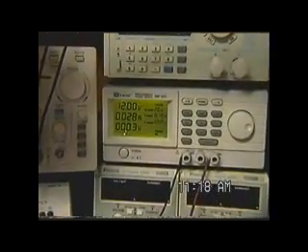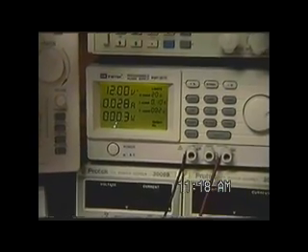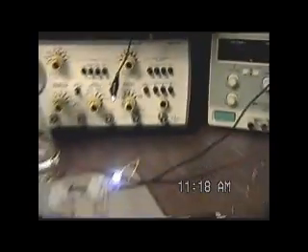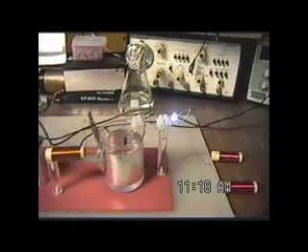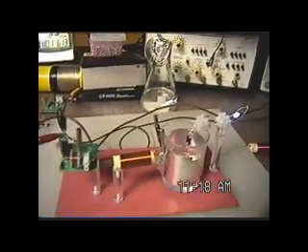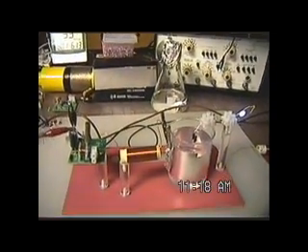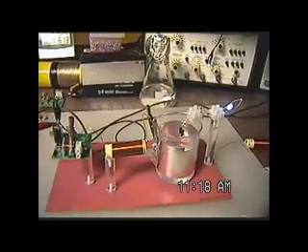This cell is now established, and it's running 12 volts, 28 milliamps, about 300 milliwatts. You can see that white LED. And I'll move in and show you gas, but at this point I want to show you the spectrum. I think that's of more interest at this point.